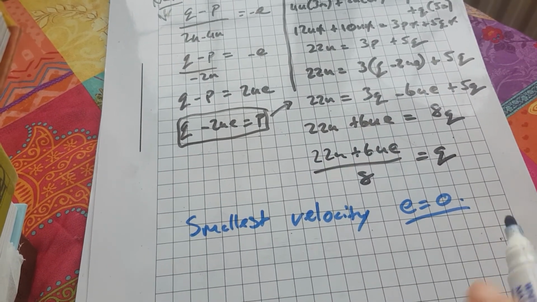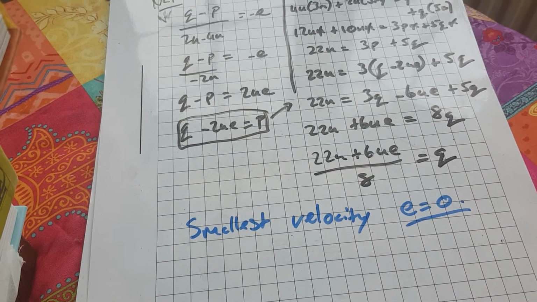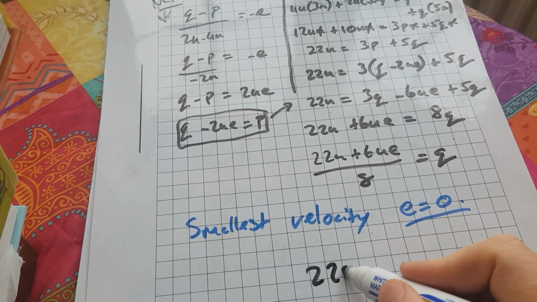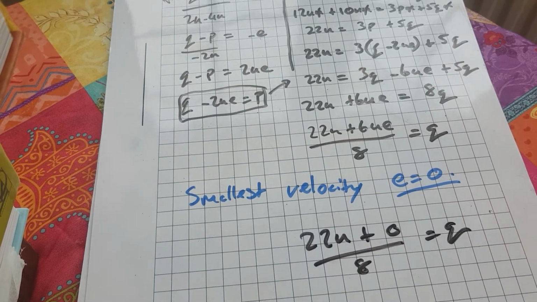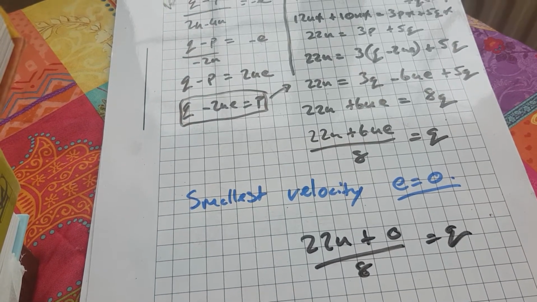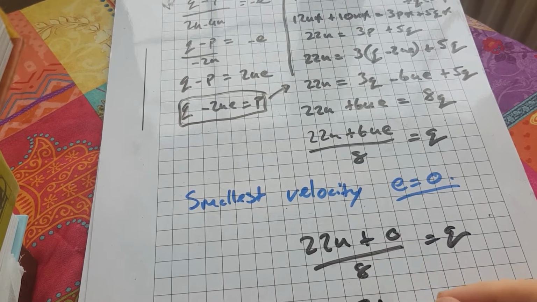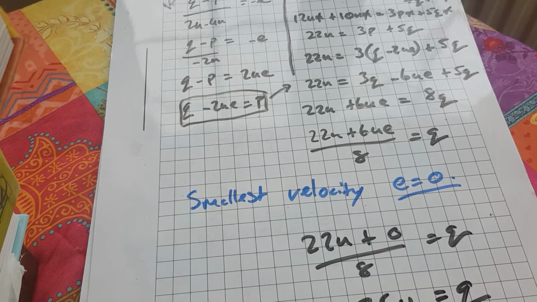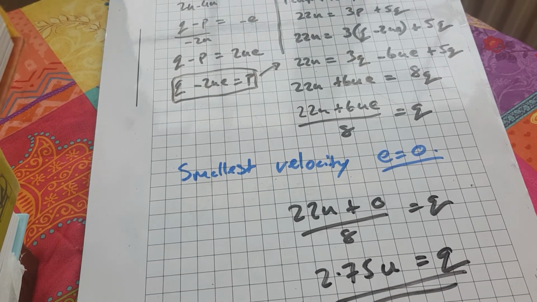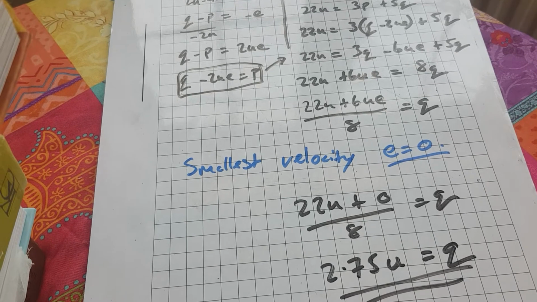So if E is 0, I have 22U plus 0 over 8 equals Q. 22 divided by 8 is 2.75U equals Q, as asked. Excuse me.